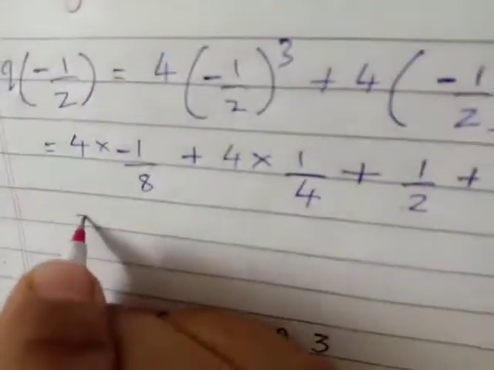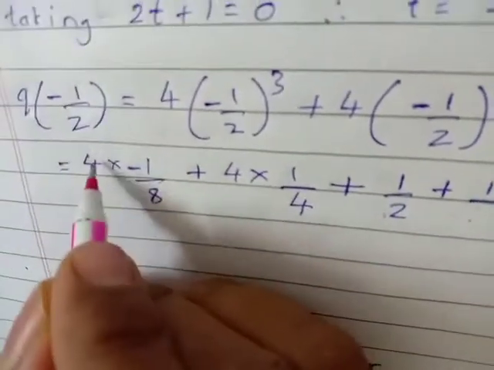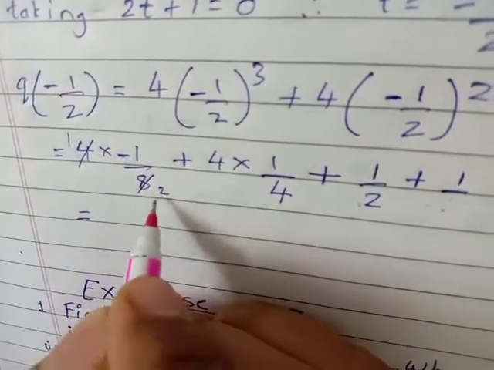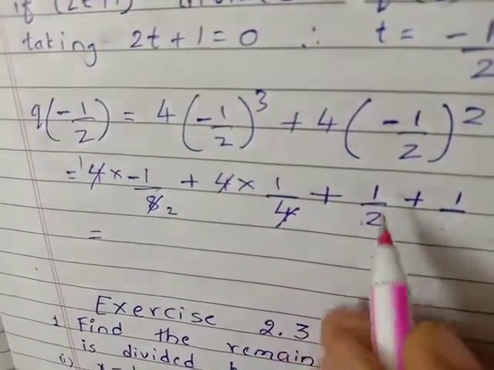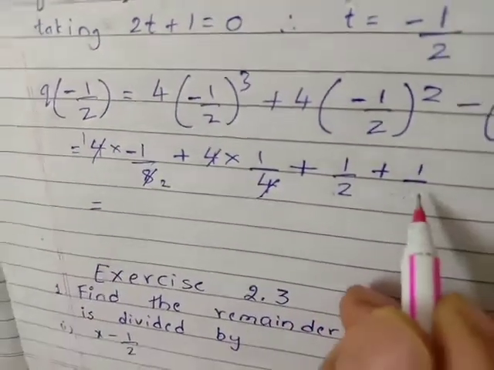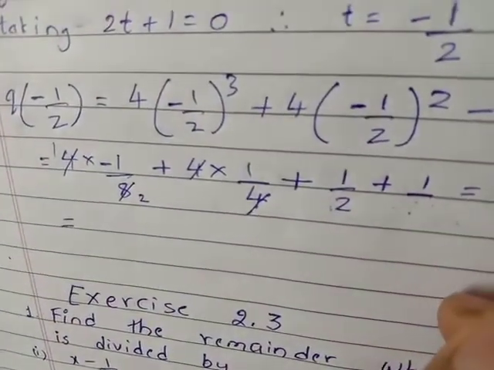Now let's solve this. If you solve this, 4 1s are 4, 4 2s are 8. Reducing to its lowest form, this will get cut. This half will remain as it is, 1 will remain as it is. So if you solve this, the answer will be 0.